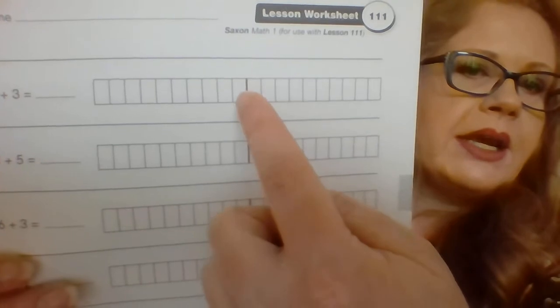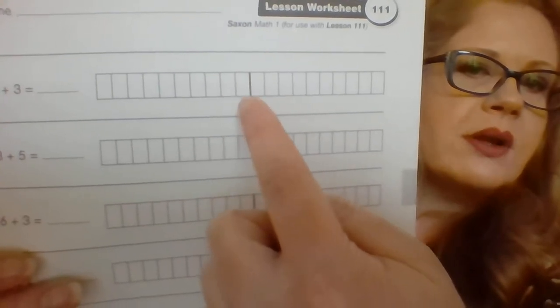Those are meant to be like our linking cubes that we would use in class. If you look at each row, you'll see down the center there is a darker line. All the lines are pretty light, and right in the middle of each one there's this dark line. That dark line is going to be the separation between the two sections of cubes.